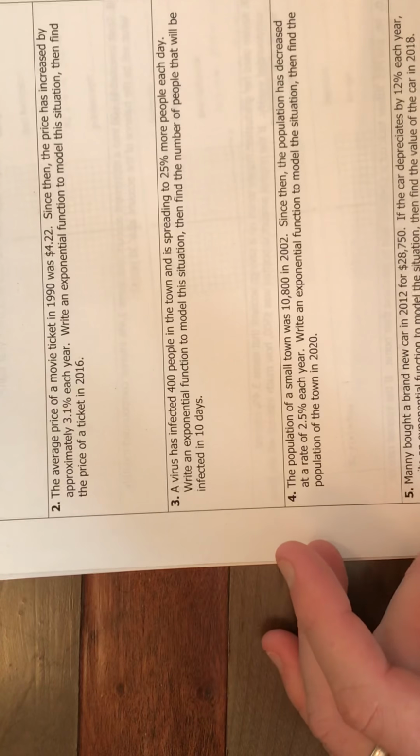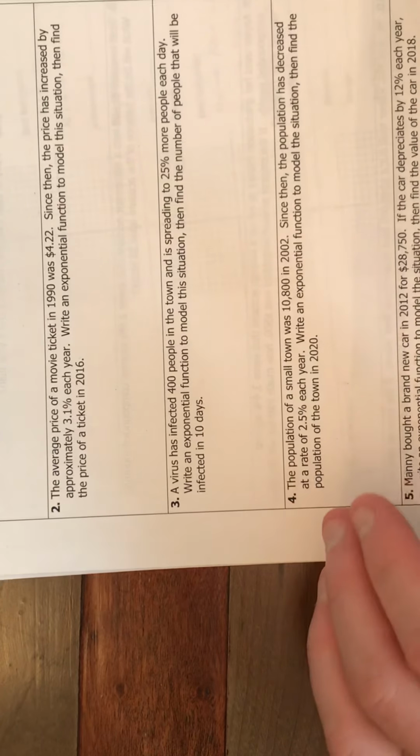All right, so that's it for today's lesson. What I'd like you guys to do is try all the odd problems on homework 10 here. Hey, remember, keep an eye out. Whenever you see the word compound is when you're going to use that compound interest formula. Otherwise, you're just going to use your normal exponential growth and decay, guys.